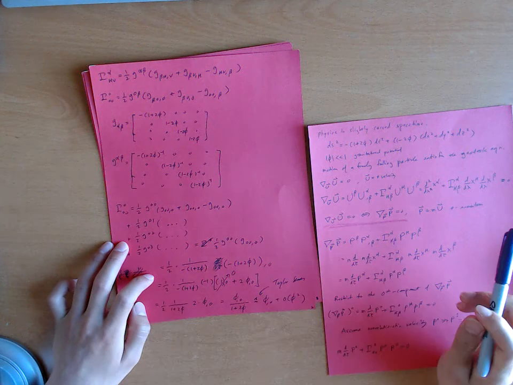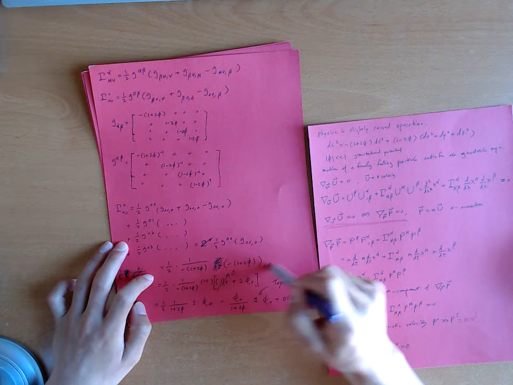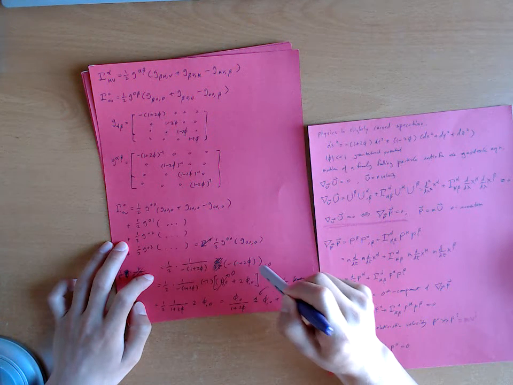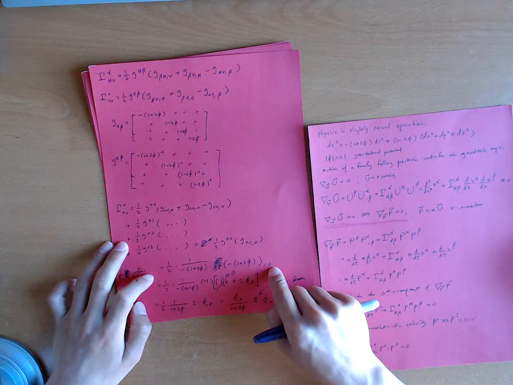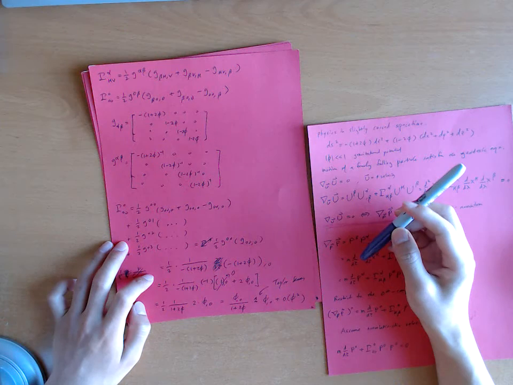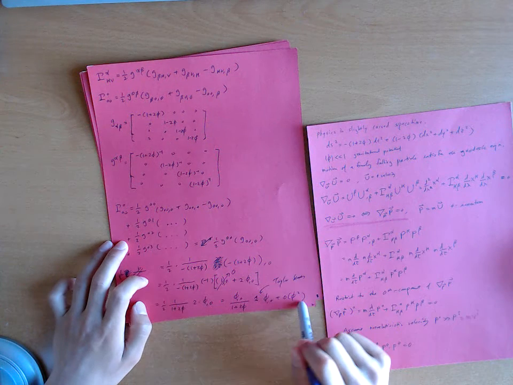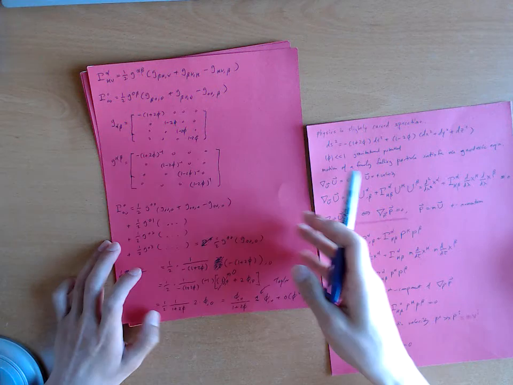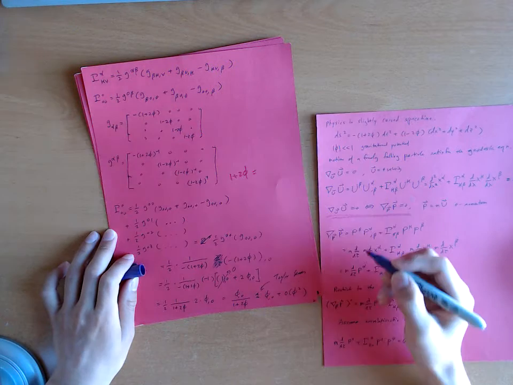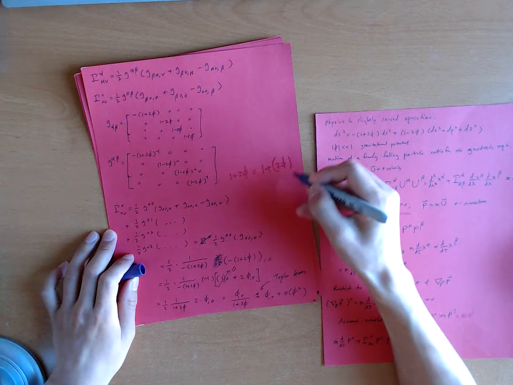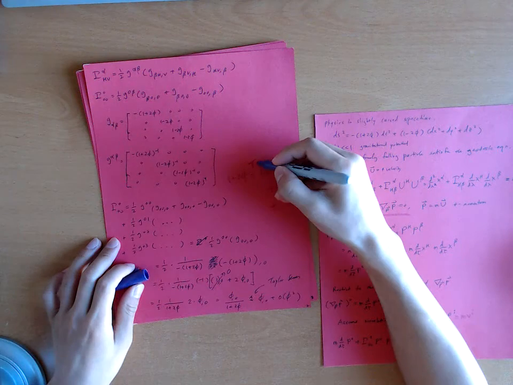some tedious calculation here. g00,0 is this, and this comma 0 just means the derivative with respect to the zeroth component. Here we use the Taylor series: 1 plus 2 theta is approximately 1 plus 2 theta plus 4 theta squared plus, and so on.